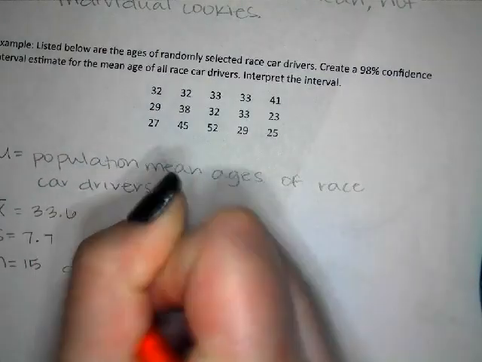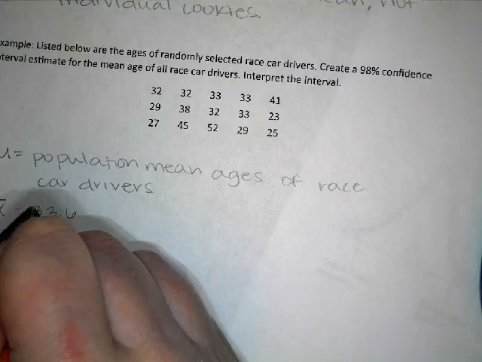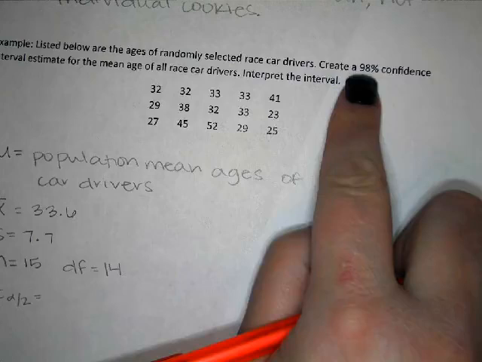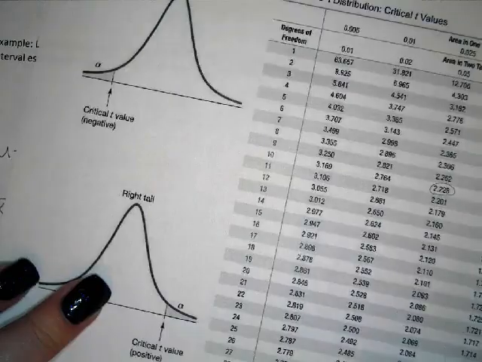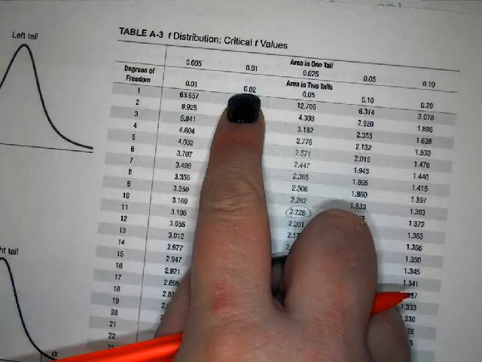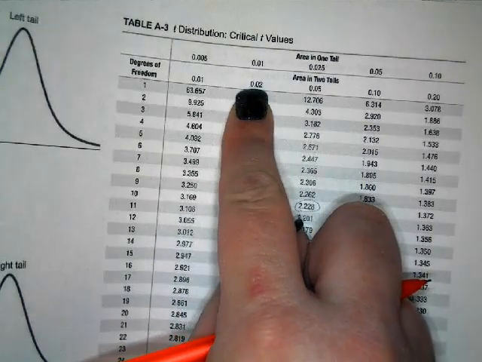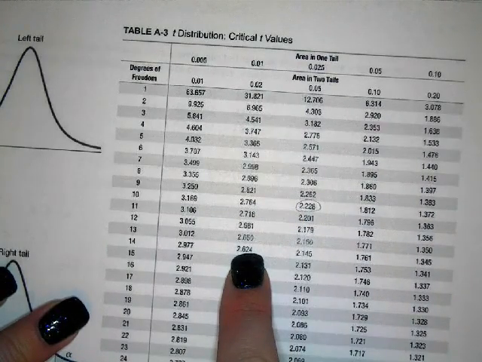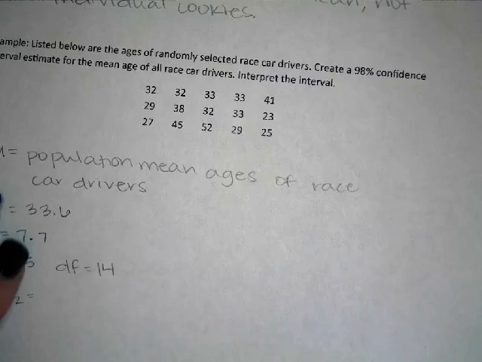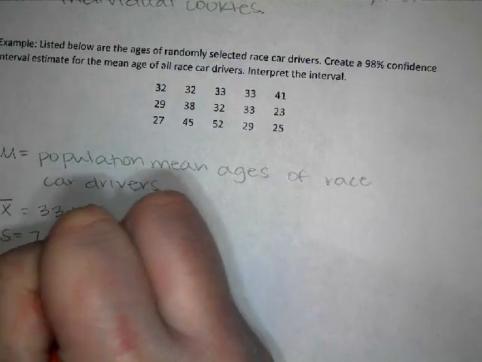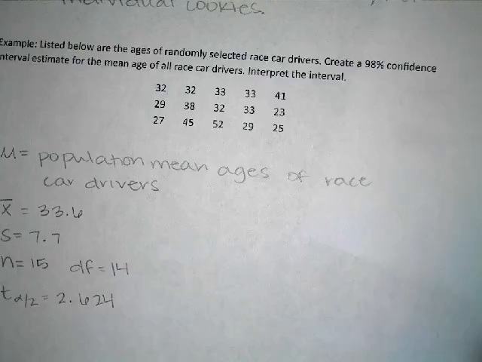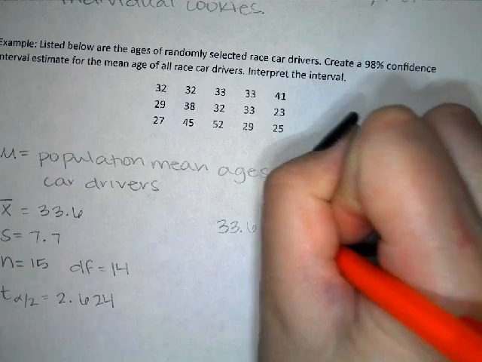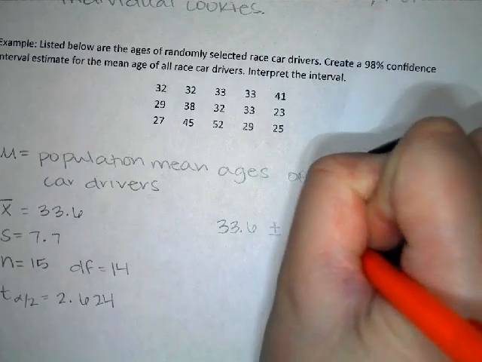We have a 98% confidence interval, so that means the area in two tails is 0.02. We're looking at 14 degrees of freedom. Down here, 2.624. All right, so x-bar plus or minus 2.624 times the standard deviation divided by the square root of the sample size.